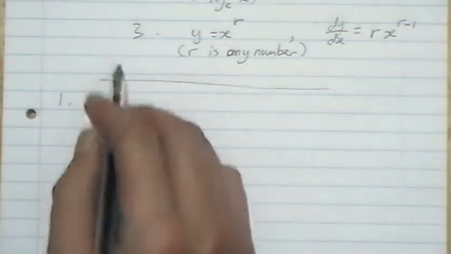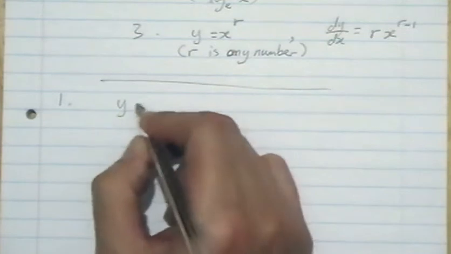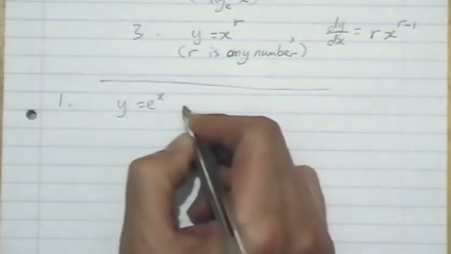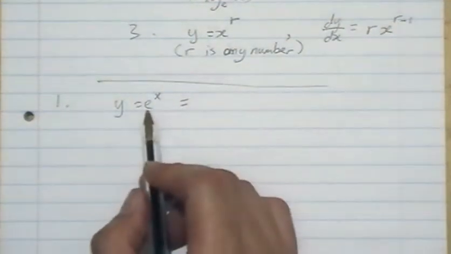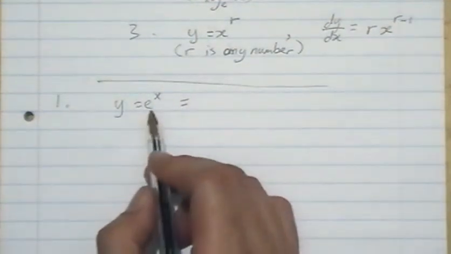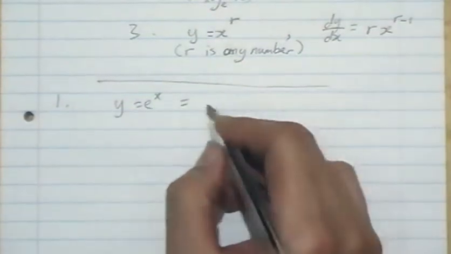Let's start from 1. So y equals e to the power of x. The way I'll do it is to make use of the series expansion for e to the power of x.